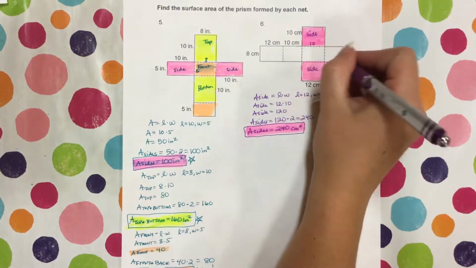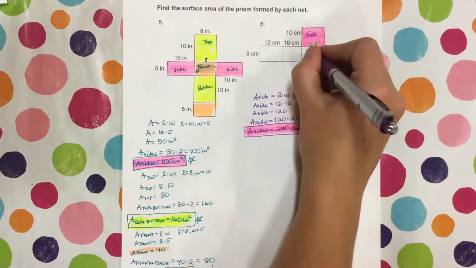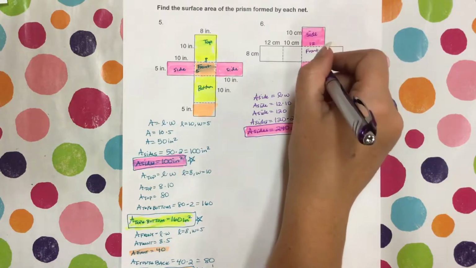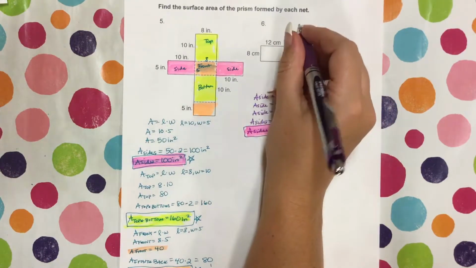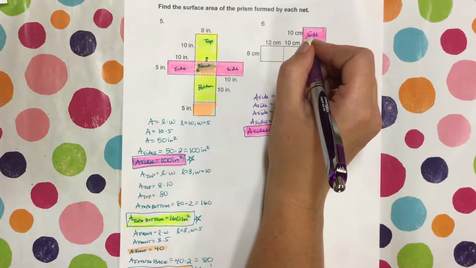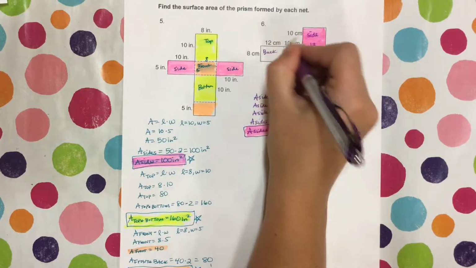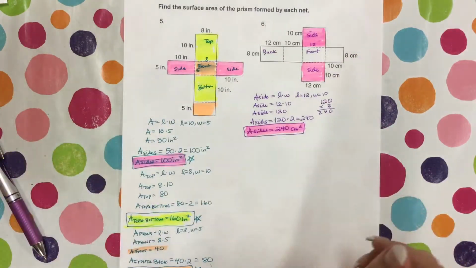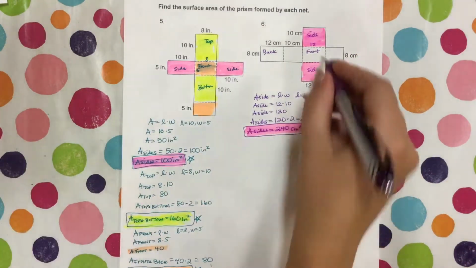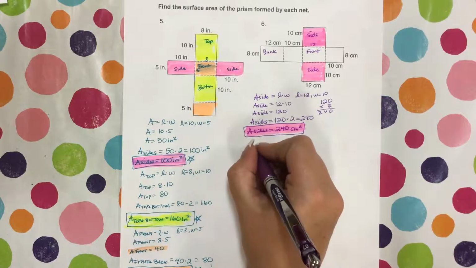This right here looks like the front. We're going to call this the front. Okay, which would mean this one would be the back. The front and the back. So let's figure out what the area of the front is.